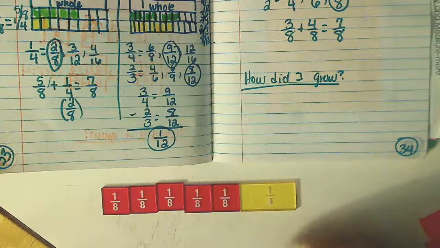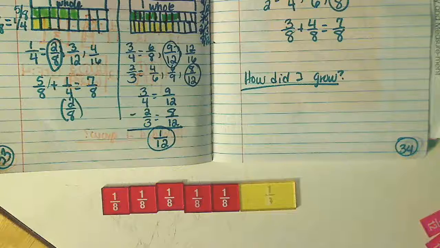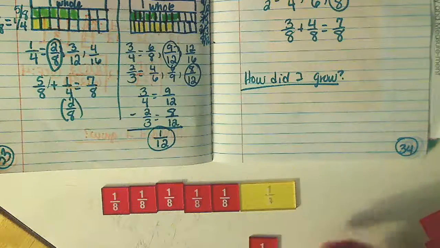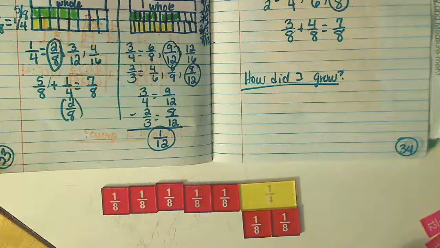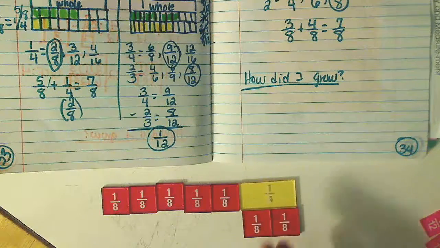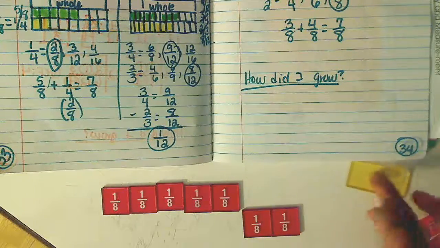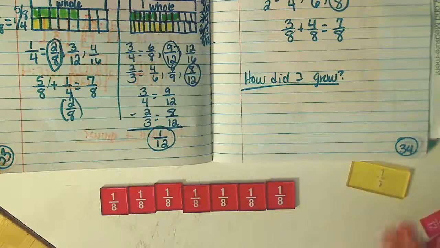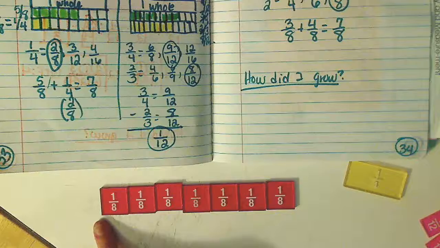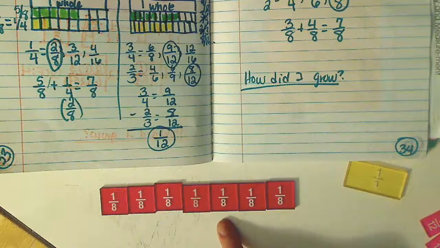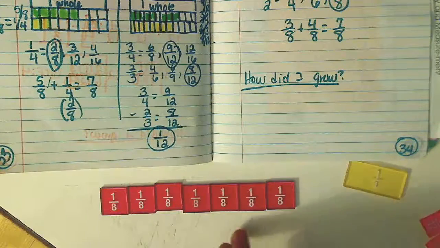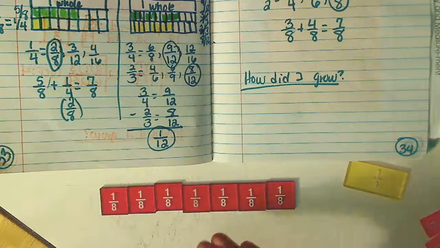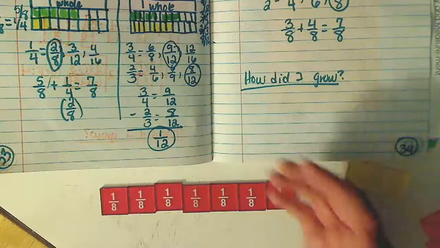But I can exchange my 1/4 for 2/8 because those are equivalent fractions. So I can then exchange it or replace it, take out the 1/4 and replace it with the 2/8. It's an equivalent fraction. So now I can add the 5/8 plus the 1/4 or 2/8, and that gives me 7/8 total. And so that's how I know that my answer is 7/8.